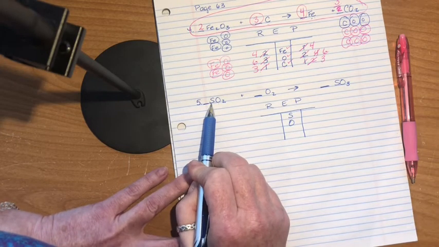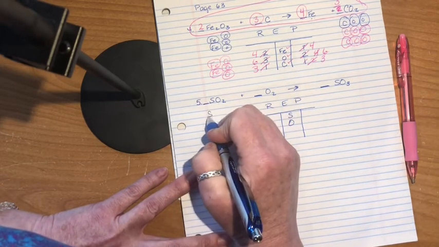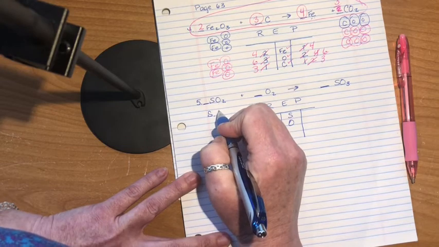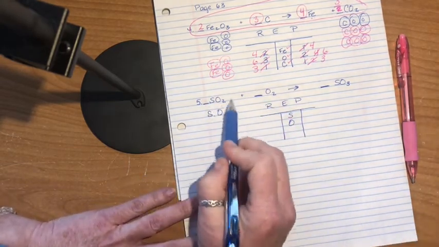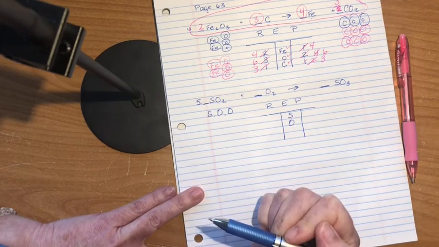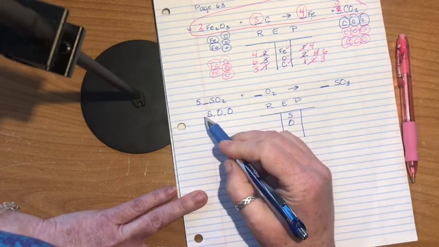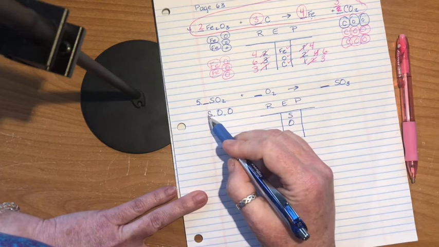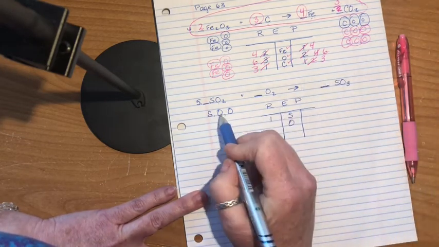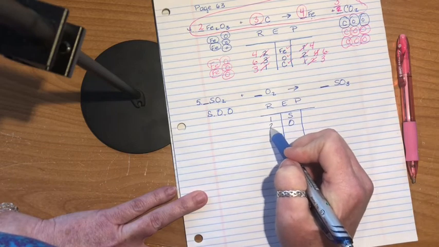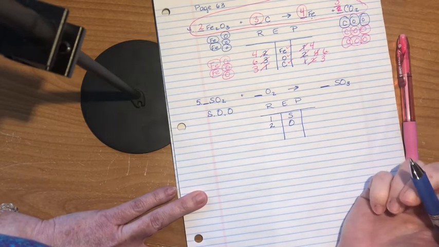How many pieces are going in and how many pieces are coming out? Well, from this, it's the same thing as looking at one S, one O, and another O every time I look at one of these pieces. So that means that going in, I have just one S. But so far, I also have 2 atoms of oxygen.